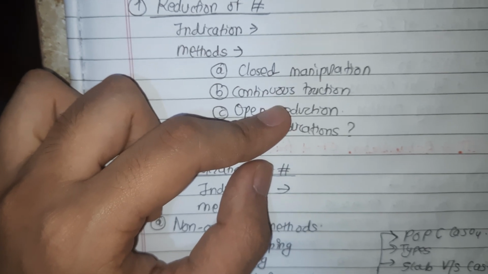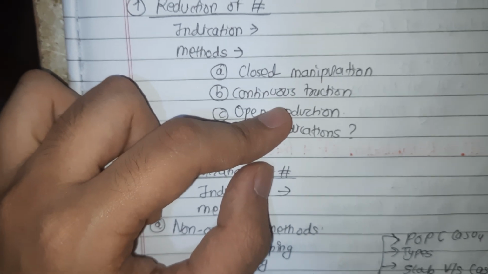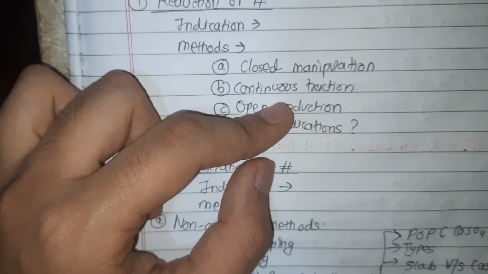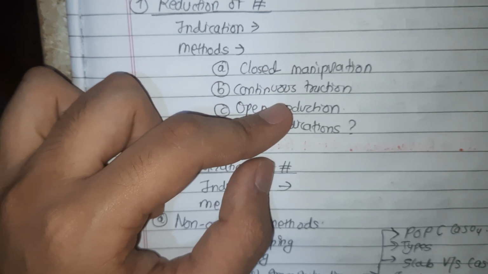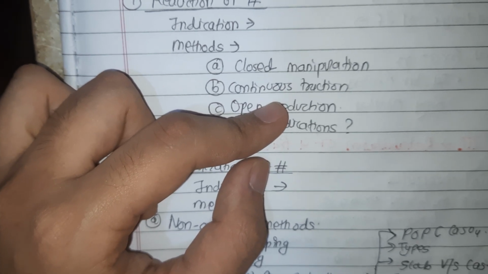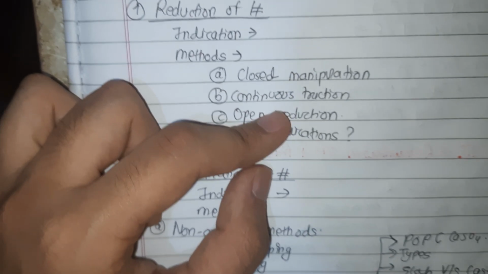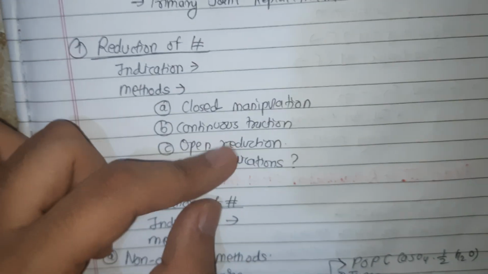Many of these fractures which were earlier treated in traction are now treated operatively due to uncertainty of result and the need for a long period of in-bed immobilization. And different methods of traction are there, and we will be talking about them in some other video.